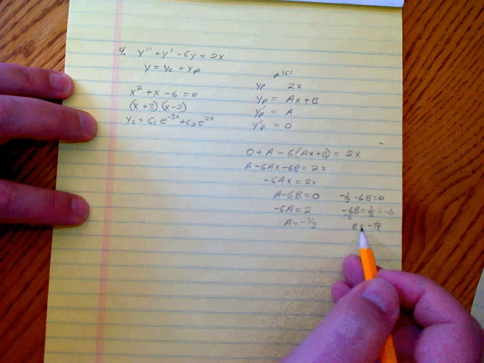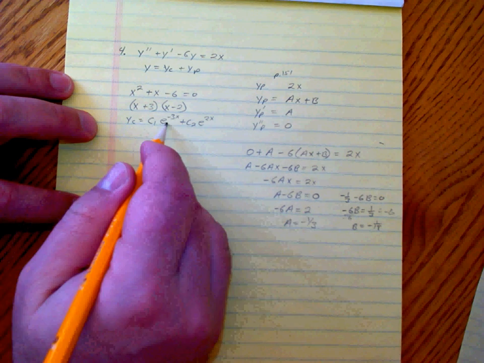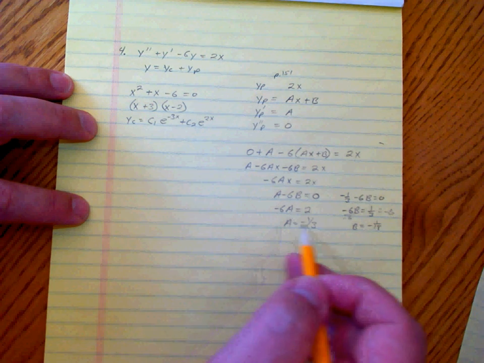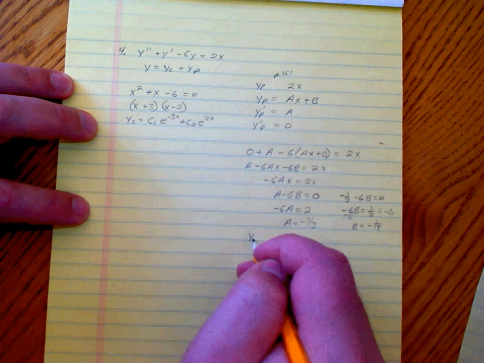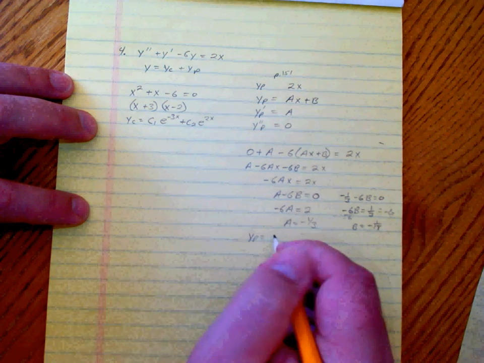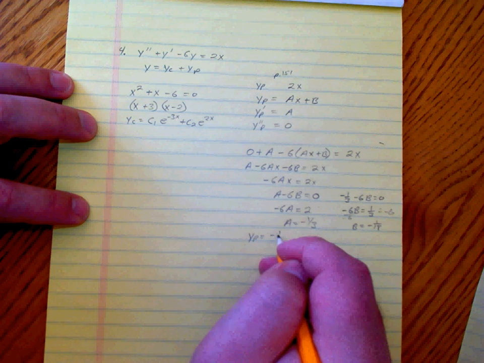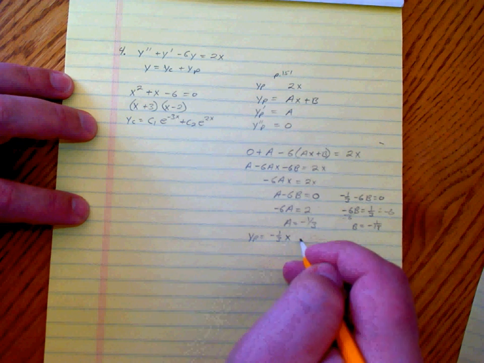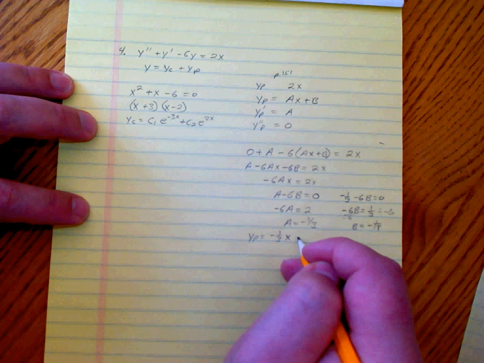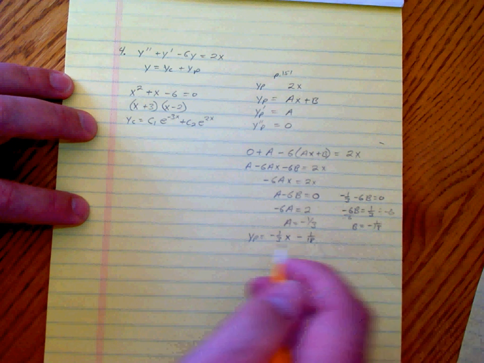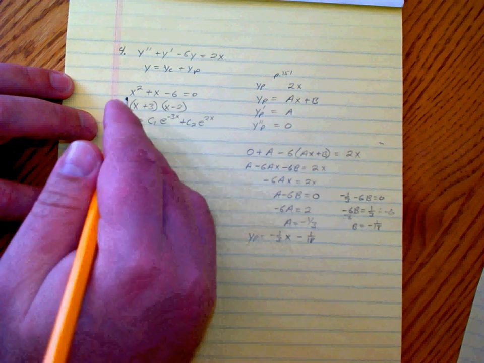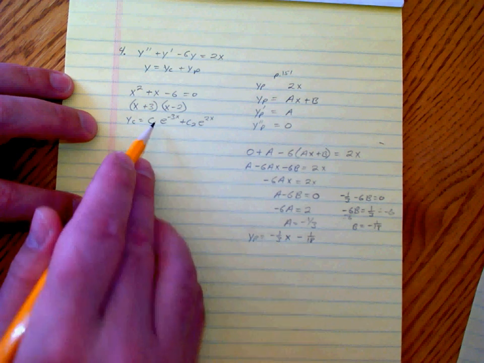So now what we have is our complementary solution, and also from here we're going to be able to form our particular solution. Our particular solution here is that we have negative 1/3 x minus 1/18. So our complete solution for this equation is going to be the addition of these two.